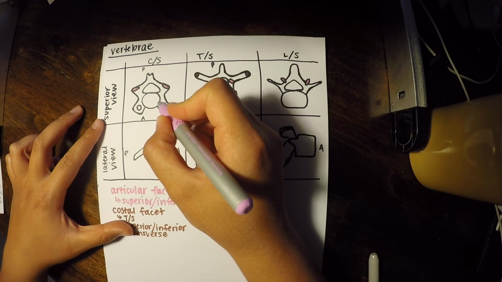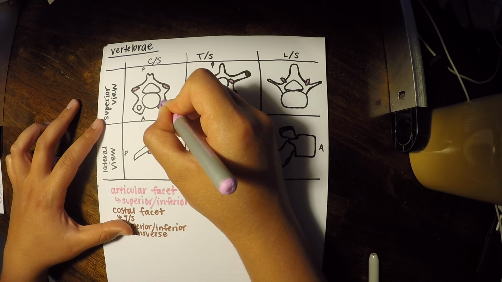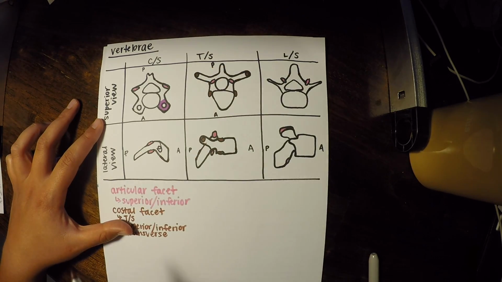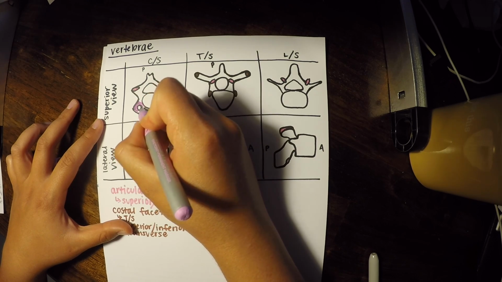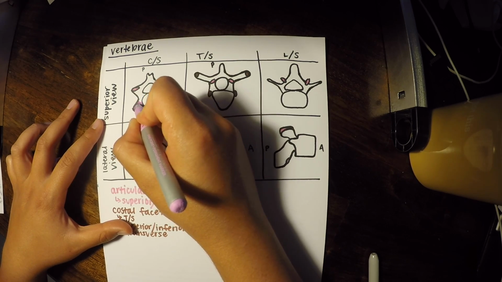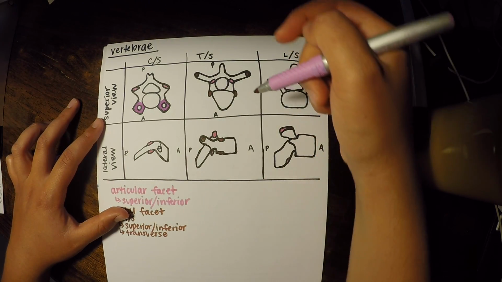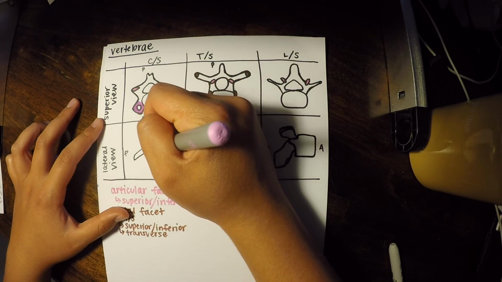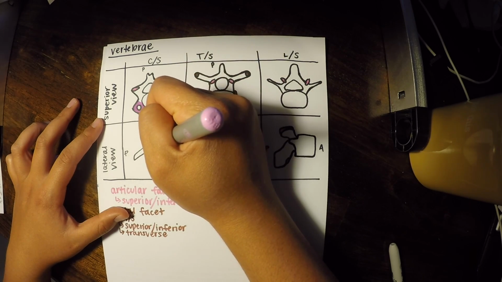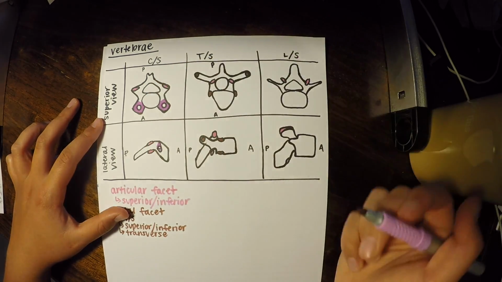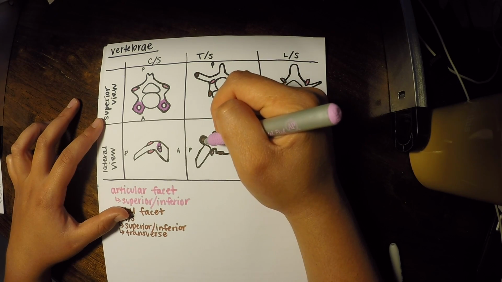So we have transverse process right here. They look a little bit different on the cervical spine, but each one of the vertebrae looks a little bit different. So there's these things that are sticking out right here. And then you can also see one from the lateral view just sticking out right there as well. Then we see them here in the thoracic spine.